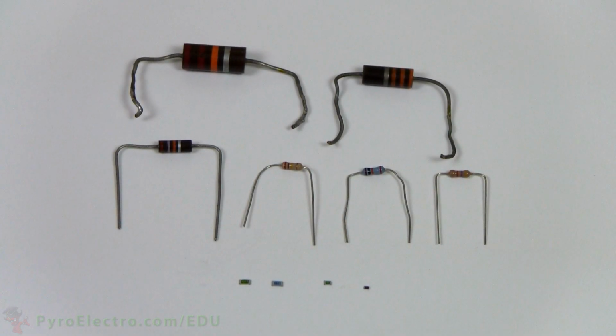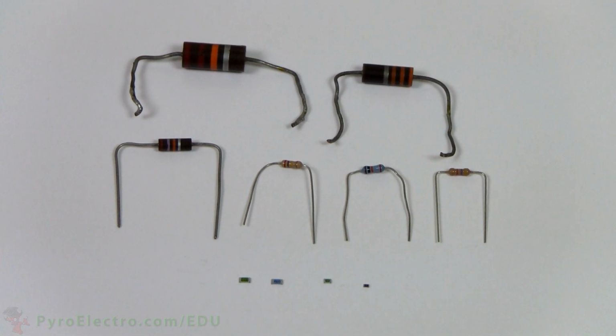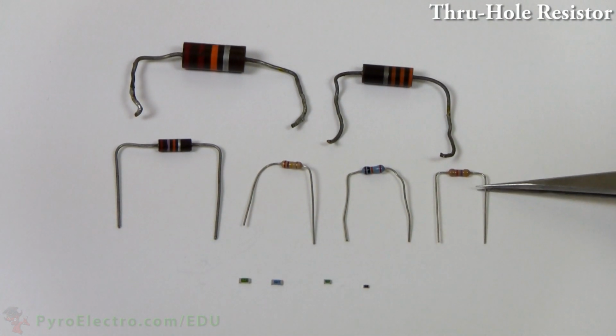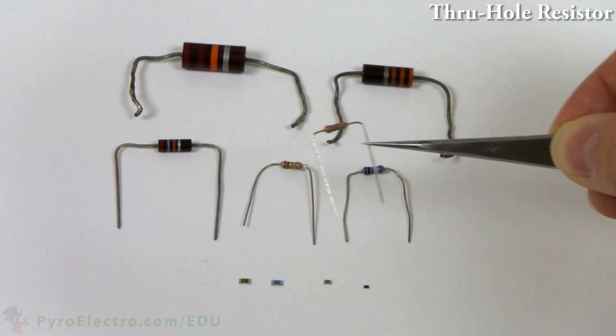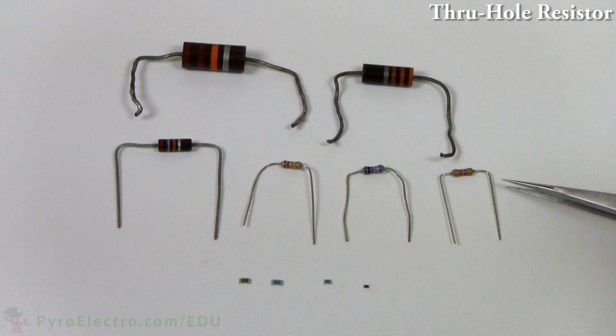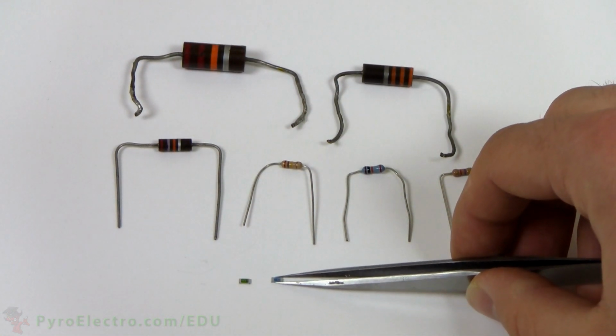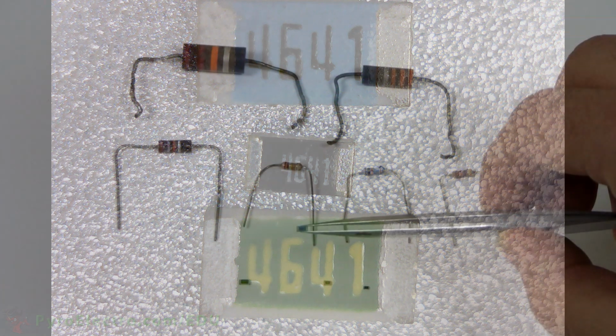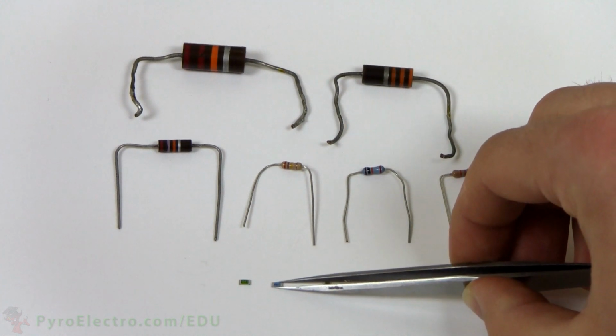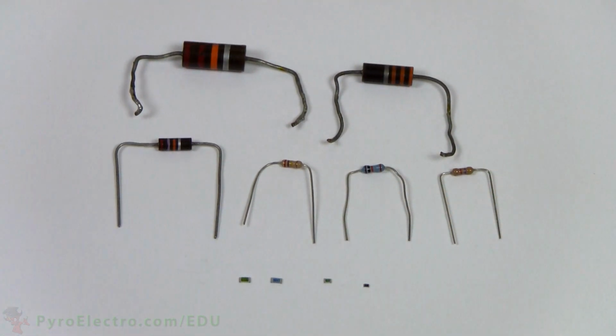In electronics, electrical resistance has been harnessed into a component called the resistor. Resistors come in a variety of shapes and sizes, and each resistor will have some markings to represent how much electrical resistance it can provide. These resistors are called through-hole resistors, and they have 4 or 5 colors that represent their electrical resistance value. These much smaller resistors are called surface mount resistors. The 3 or 4 numbers written on top of them represent the electrical resistance of that specific resistor.